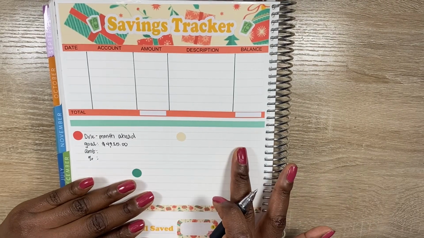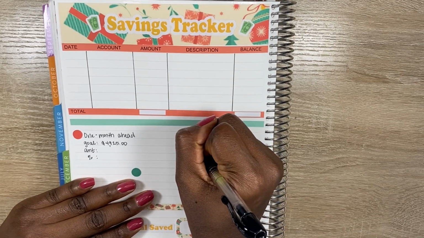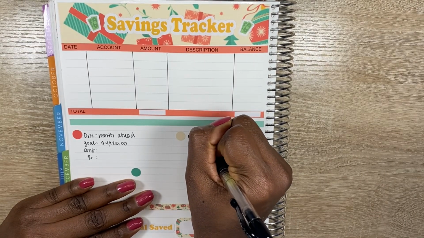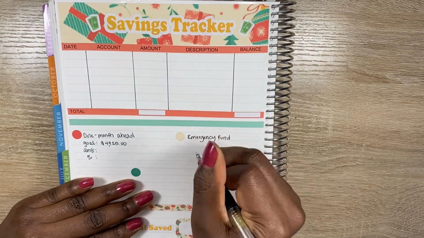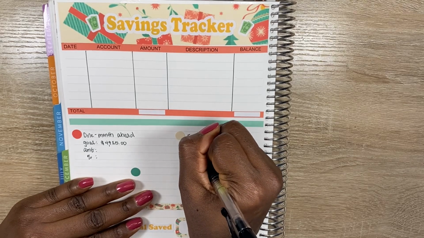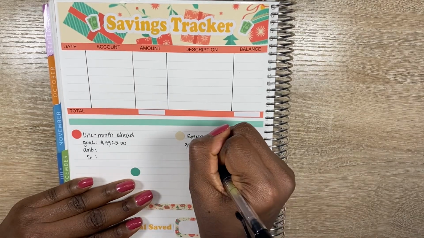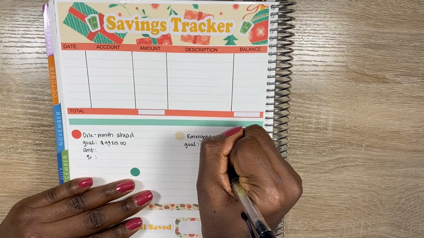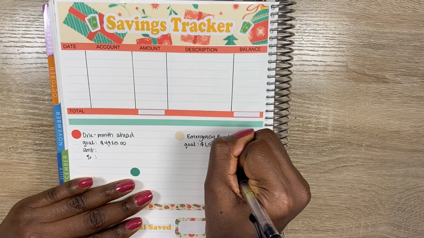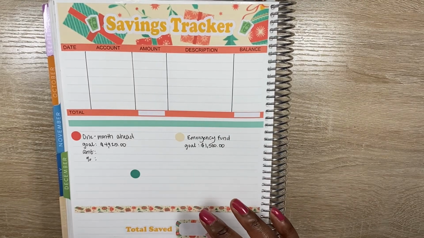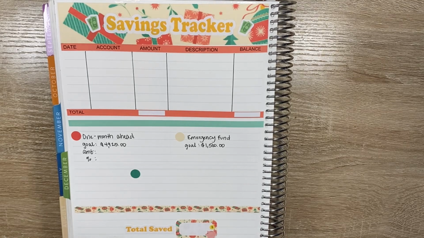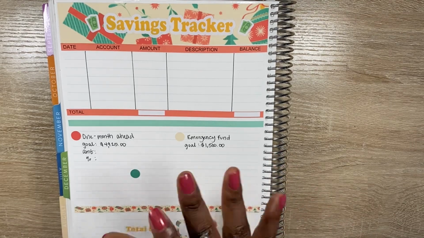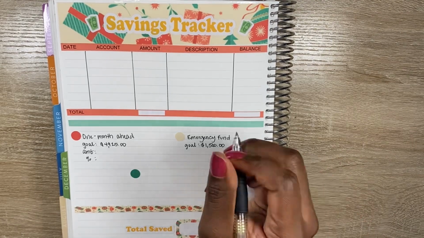Okay, so the next savings is the emergency fund. And this is really like a starter emergency fund, because our goal for this category is $1,500 to start. And I will have a future video about my 2024 emergency fund, and we will go over my goal savings for 3 and 6 months and what those numbers look like. So stay tuned for that.